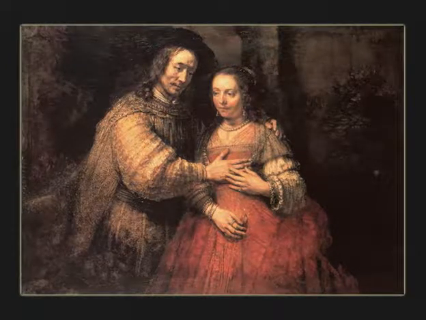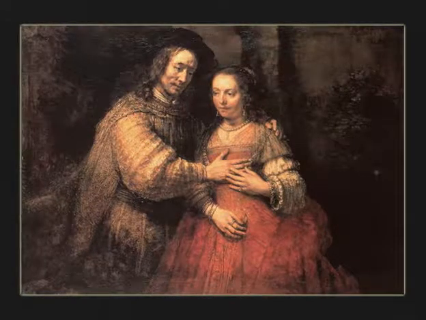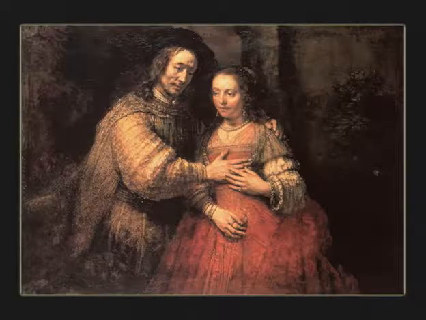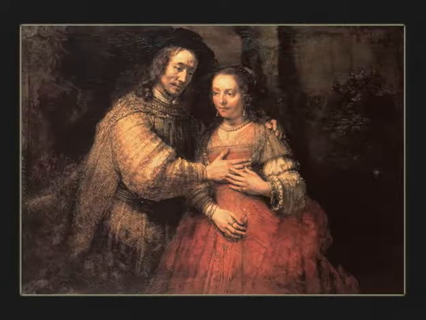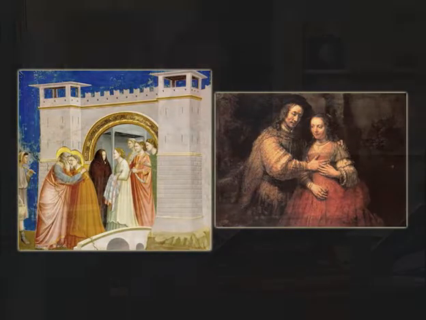The couple in this portrait have been painted, by the way, in the guise of the loving Isaac and Rebekah from the Old Testament book of Genesis, and this deepens the meaning of the painting. The emotion in these paintings is both personal and religious, in both Giotto and Rembrandt, expressed in very different styles, but equally capable of touching us.